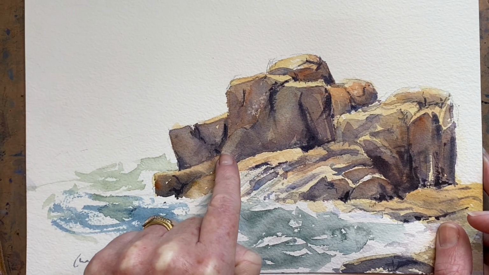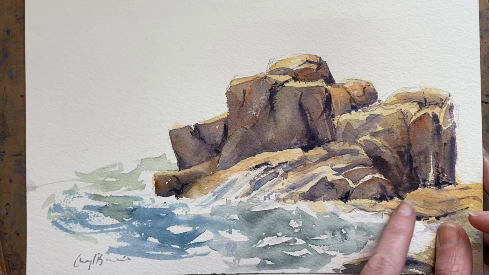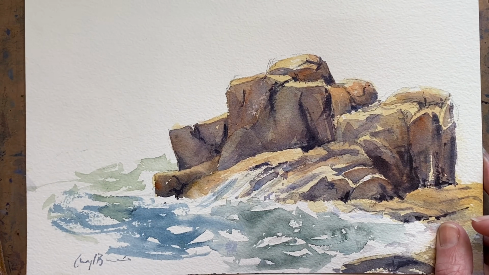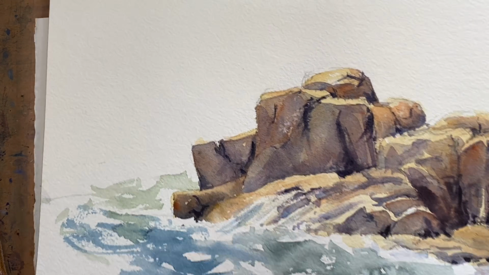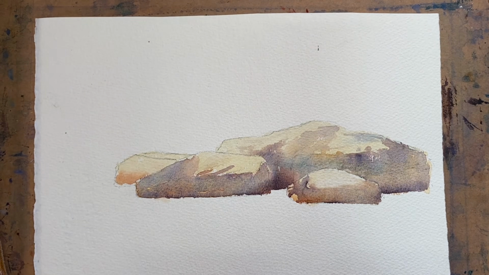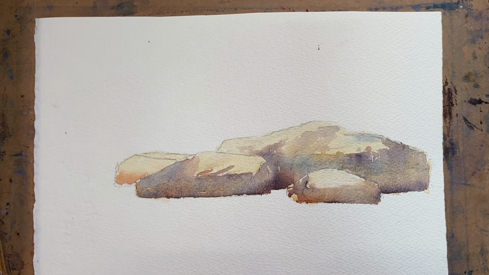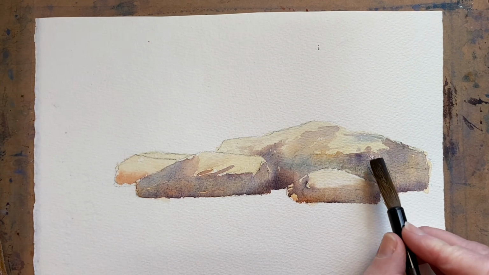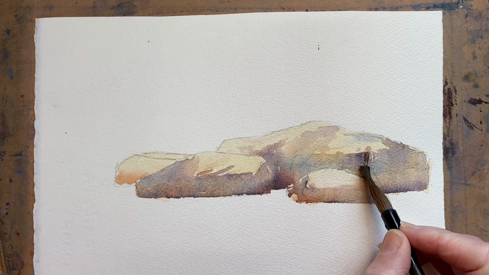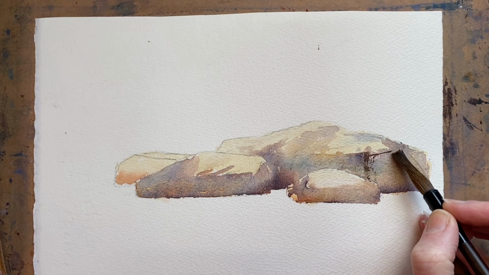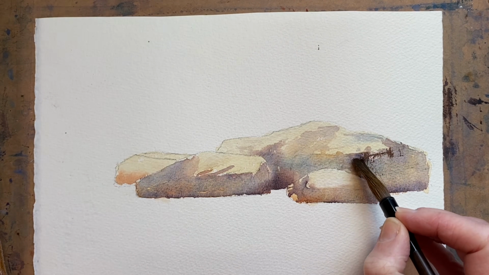In some areas it's cooler blue, the light red coming through the shadows, and it just makes for really interesting shadow passages rather than a shadow that is mauve or just darker than the color of the item, like the rock, or whether it's a flower, whatever it is that you're painting.